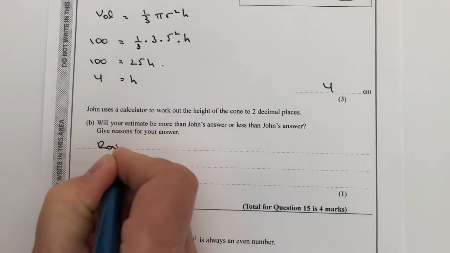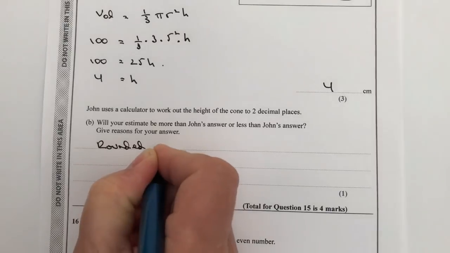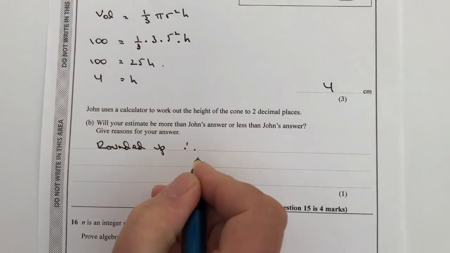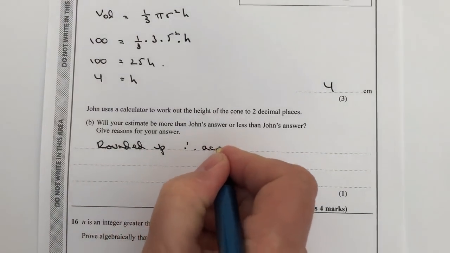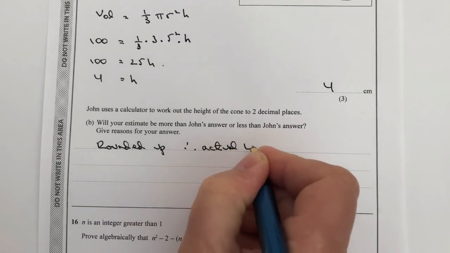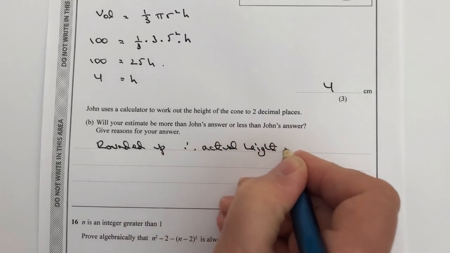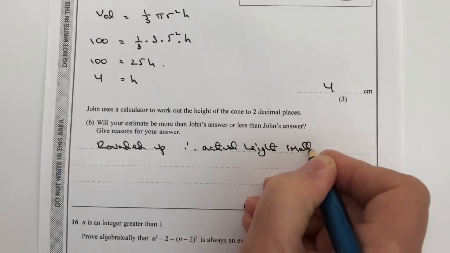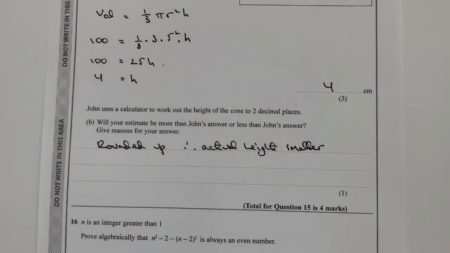So I rounded up, and I will put, therefore, the actual height would be smaller. And if you just want to satisfy yourself, if you grab a calculator, you'll be able to work through that. And rather than using 5 for the radius, you can use 5.13, and rather than using 100, you use 98. Okay, hope that's all right for you.